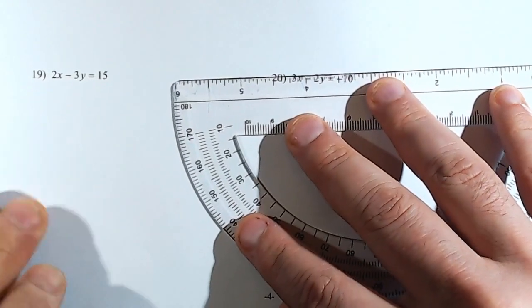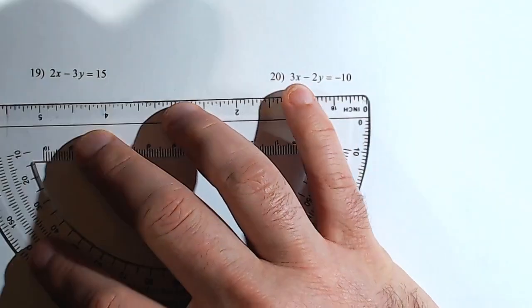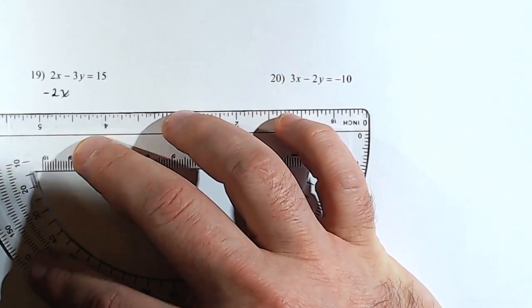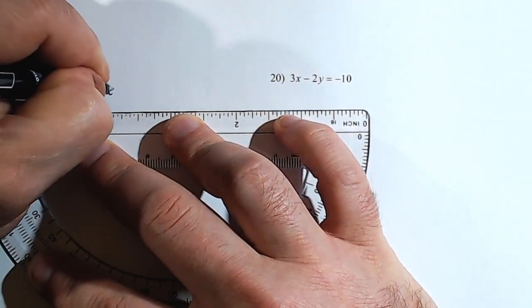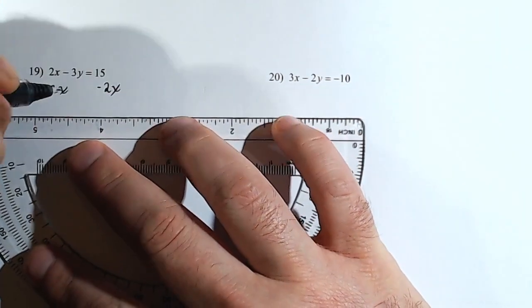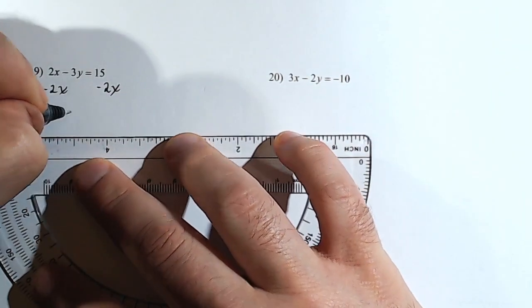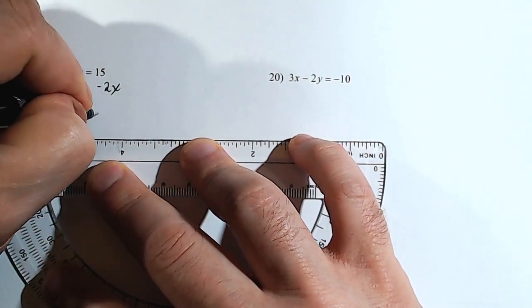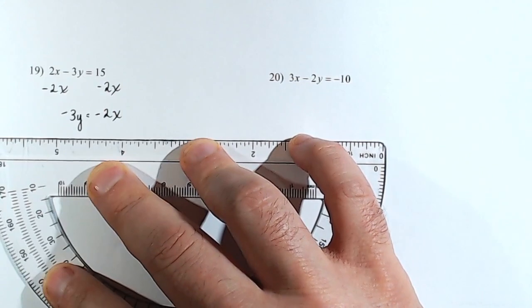Okay, number 19, 2x minus 3y equals 15. Just subtract 2x on both sides. Now we've got negative 3y equals negative 2x plus 15.